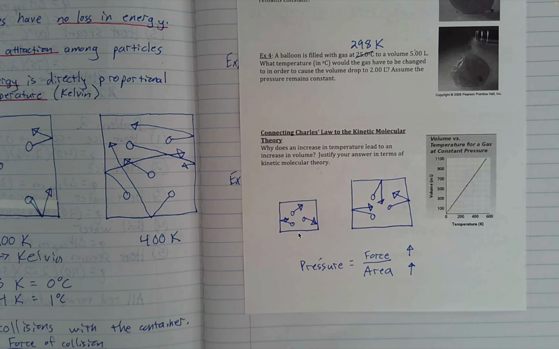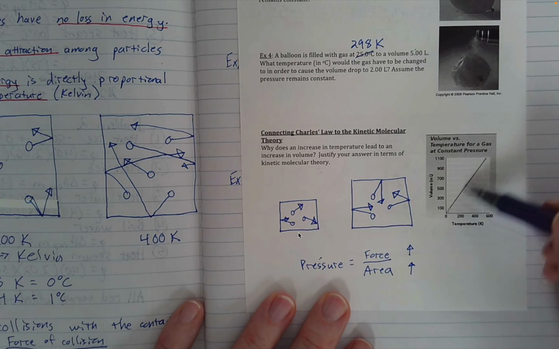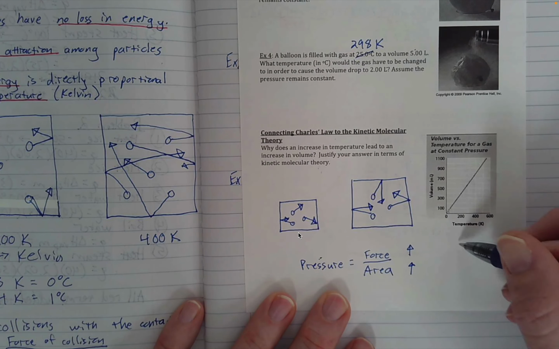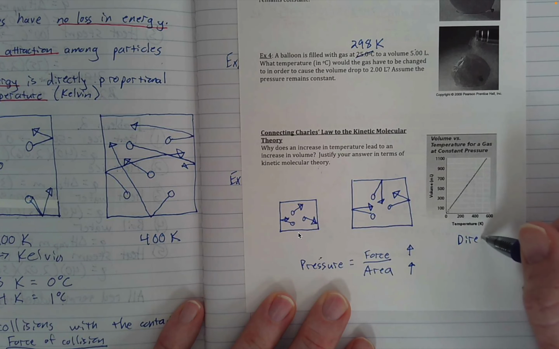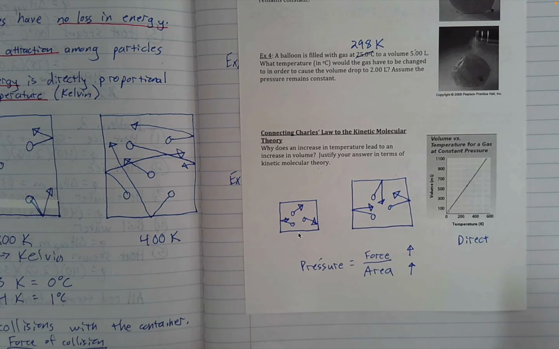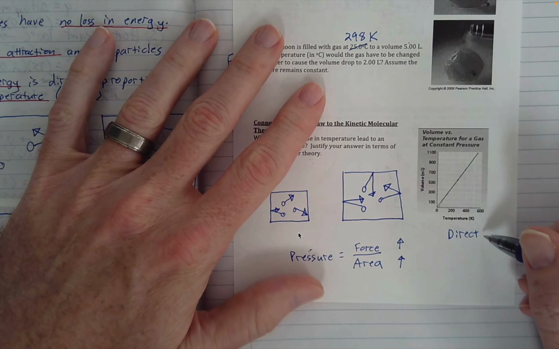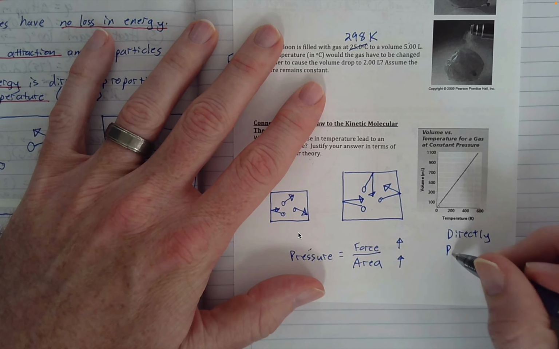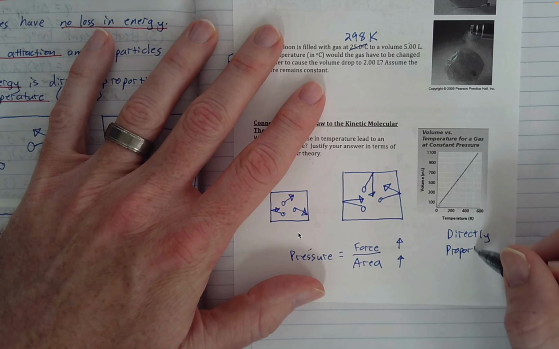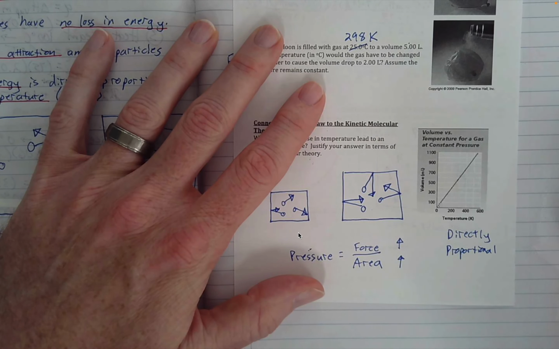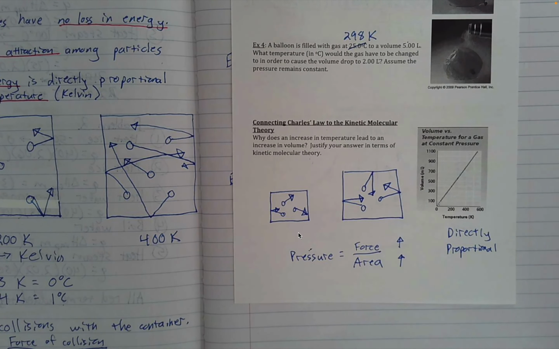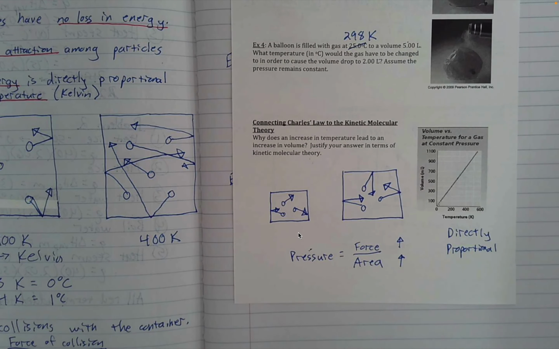All right, that's tricky to see, but the graph, when graphed, will look like this, and this is known as a direct relationship, okay? Or they're directly proportional, okay? Directly proportional. All right, I'm going to take a break, and then we'll go on and move on to the next part.